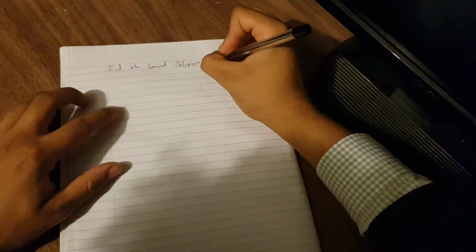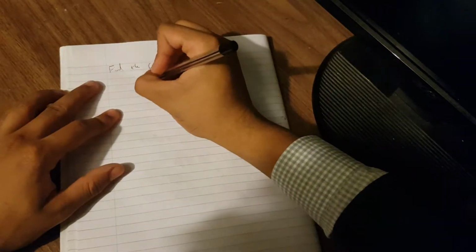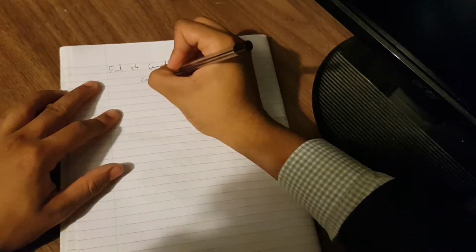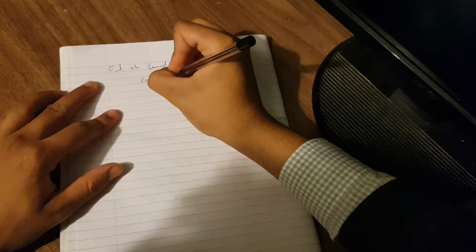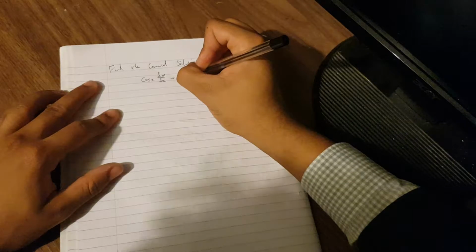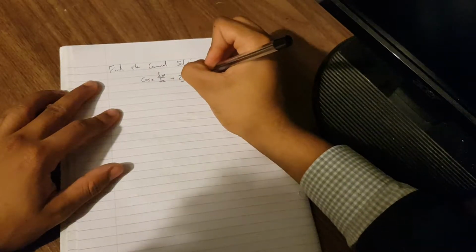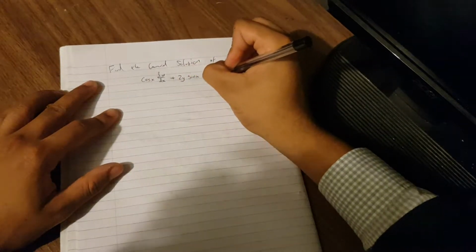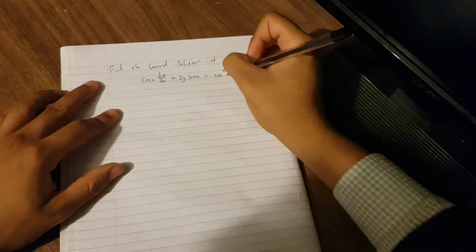General solution of cos x dy by dx plus 2y sin x equals cos 4x.